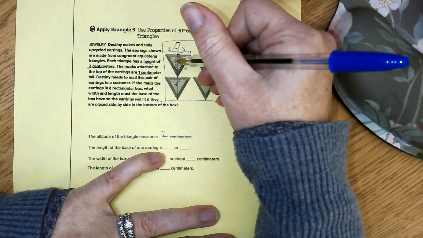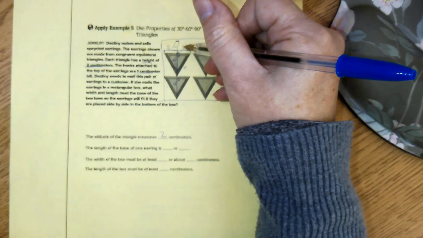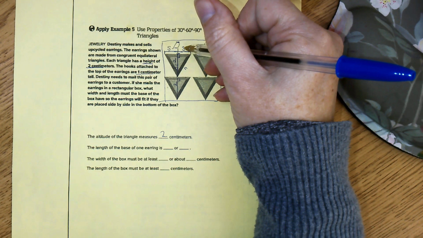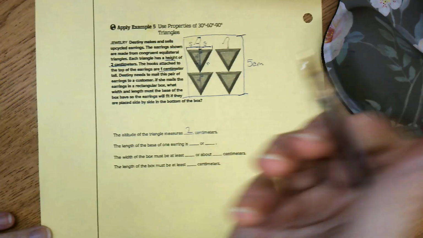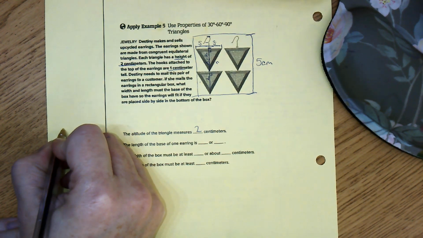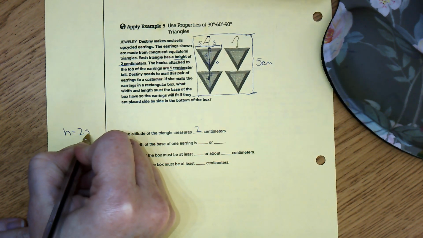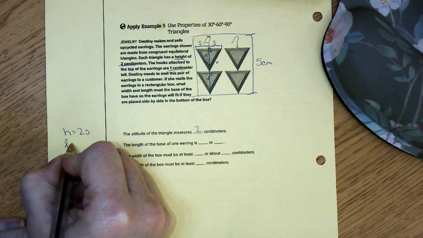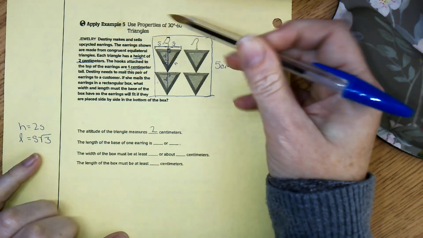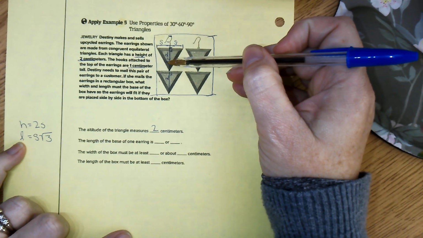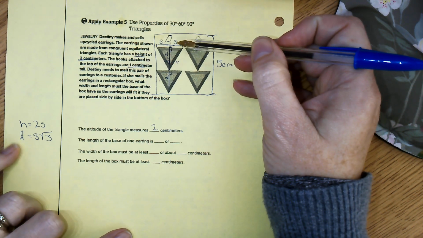All right, so if we have L and we want to find our short leg, we have 2 equations. Our hypotenuse is 2S, or our long leg equals S the square root of 3. I have my long leg and I want to find my short leg, so I'm going to use this equation.